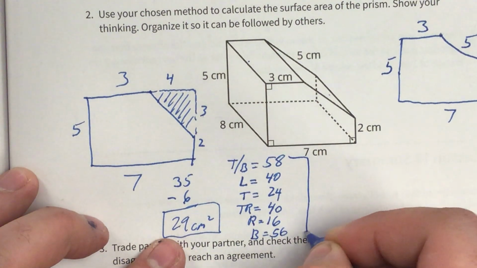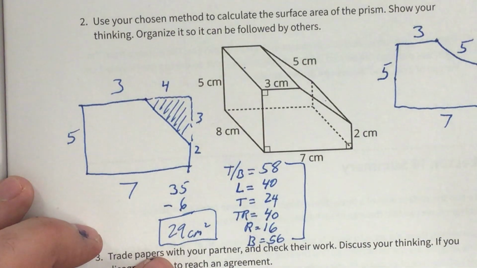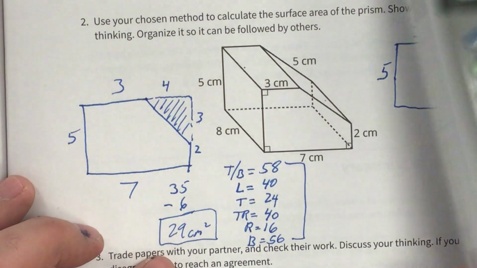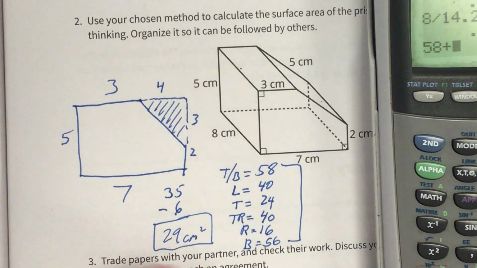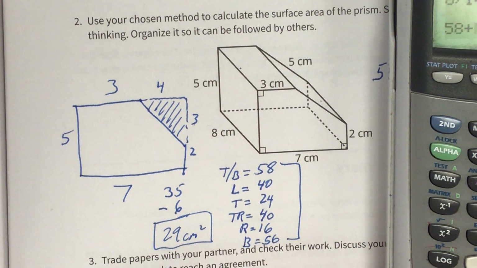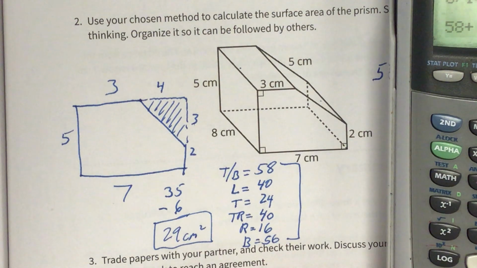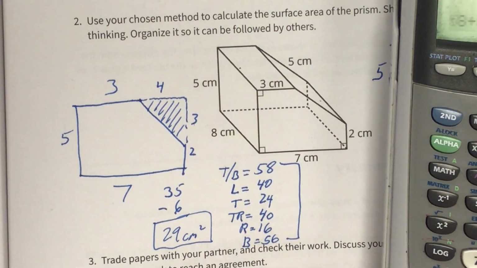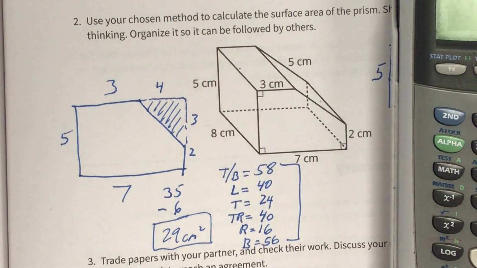56. So all of those would give me the 234. That's also what I got. It just took me a while. 234? Yes. I think I got all the measurements. 58, I got 2, 56, 40, 40, 24, 16.